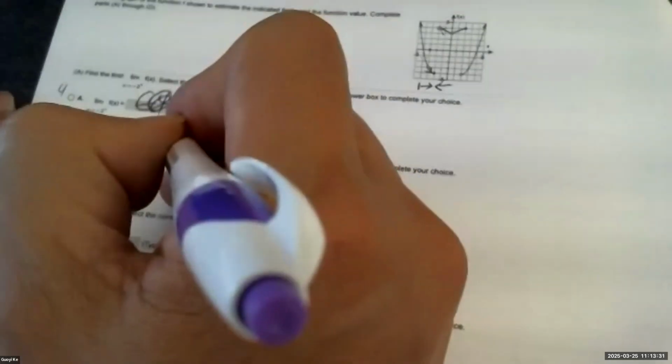Right hand side, that means this approach this point. This point has y value that is 4. From left hand side, this guy is -4. So since these two are not equivalent, that means it's undefined, doesn't exist.